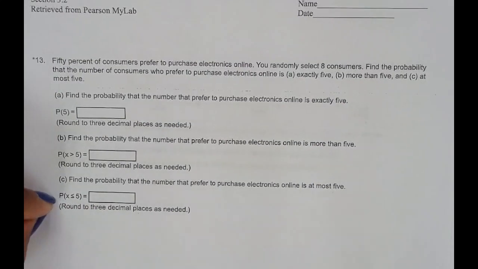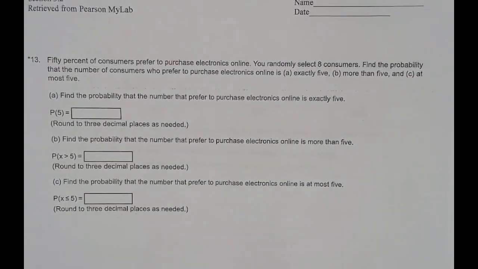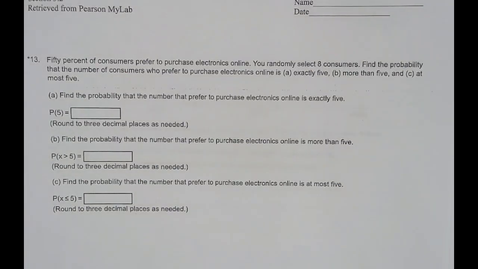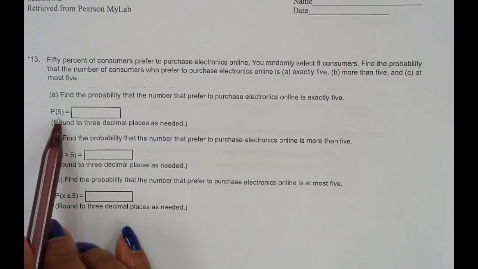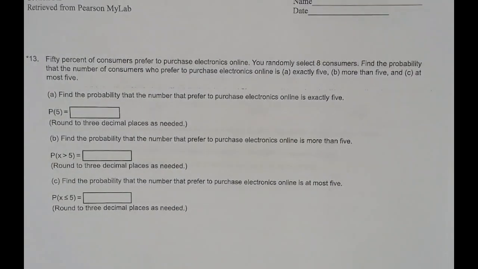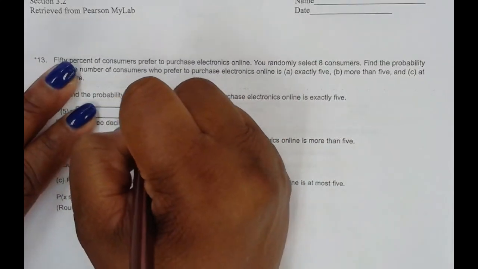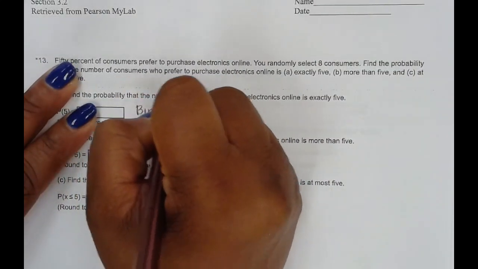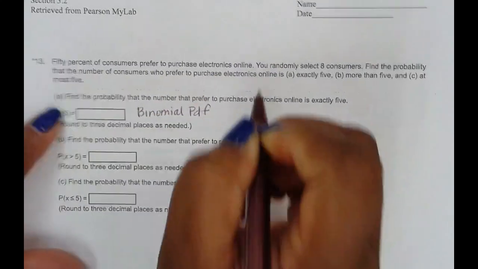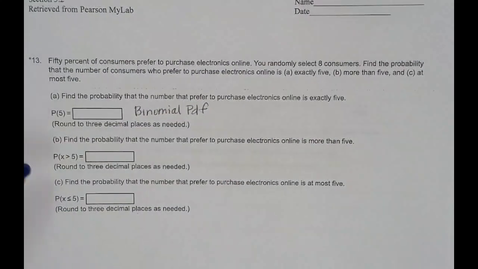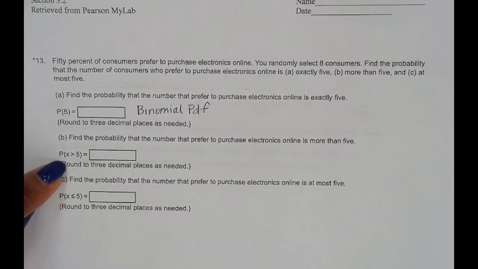Let's talk about which one of the binomial functions we will use for this one. You should be able to determine that yourself. So in P of 5, will I use PDF or CDF? You're right, we need to use binomial PDF. Exactly a number. For this one, will I use CDF or PDF?